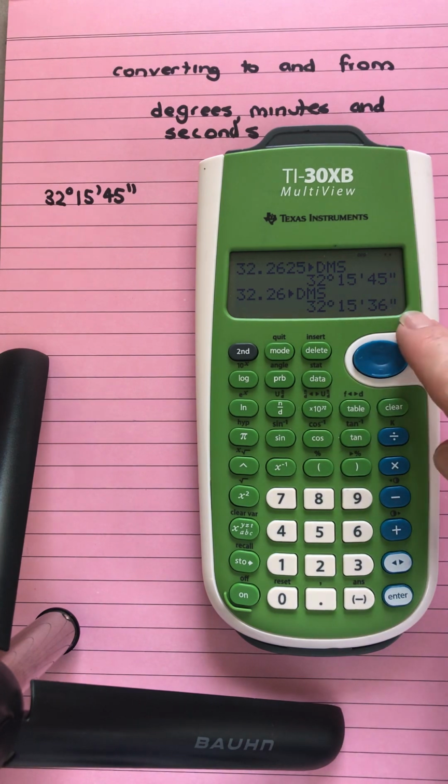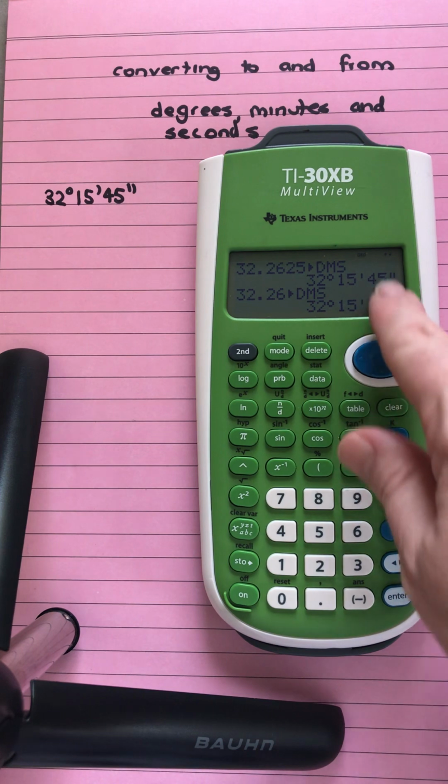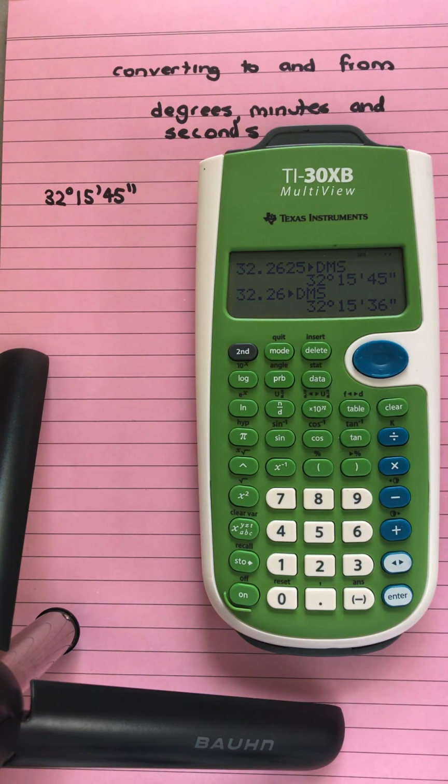So notice there is a difference there because I have a slightly different number there. So my seconds has changed with my rounding.